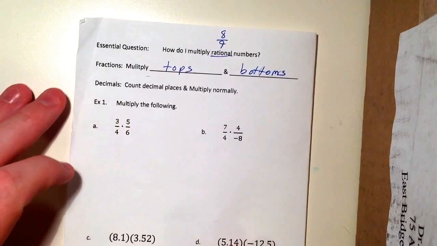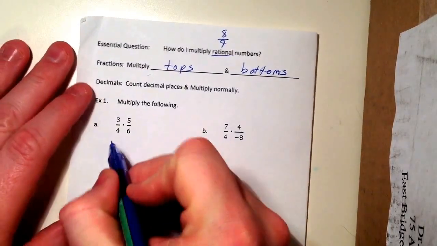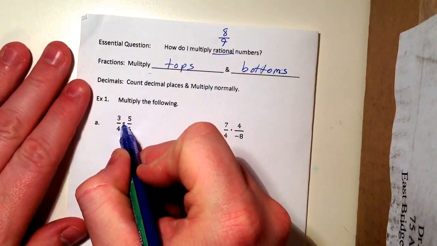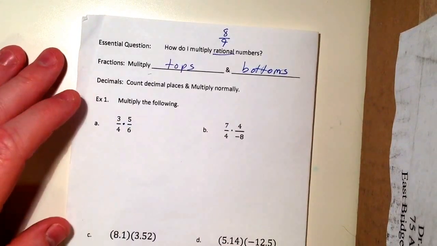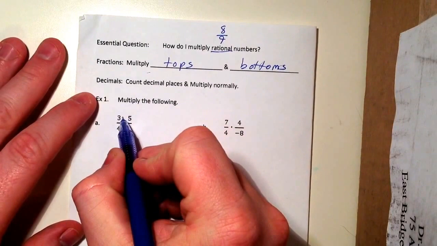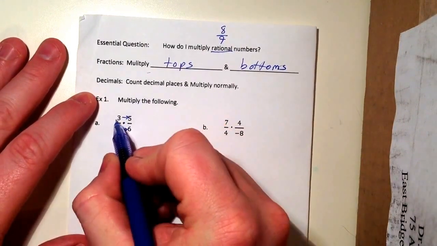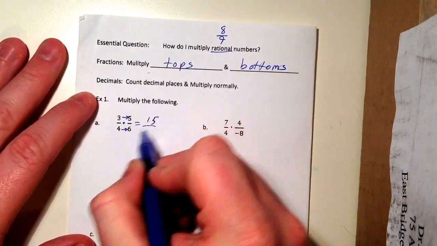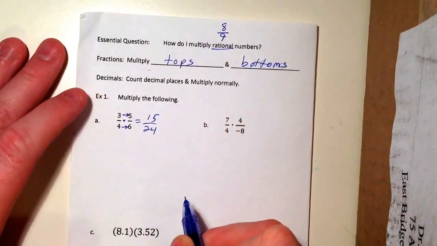It is so easy. I think of it this way. You know how multiplication is represented by a dot, right? When you see that dot, think it's simple. So it's just the tops and the bottoms. So 3 times 5 is 15. 4 times 6 is 24.